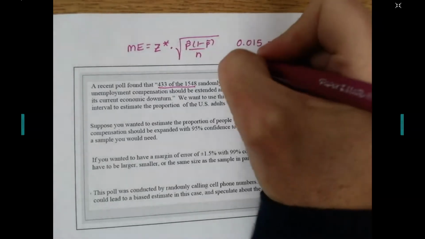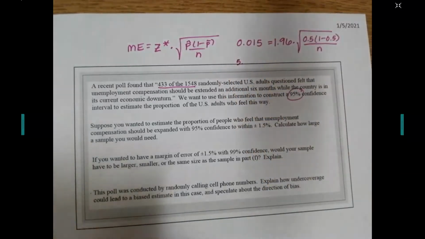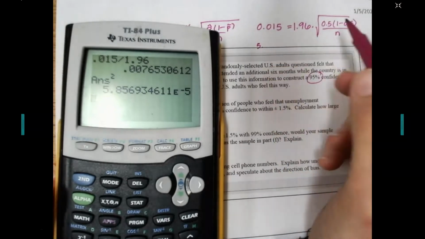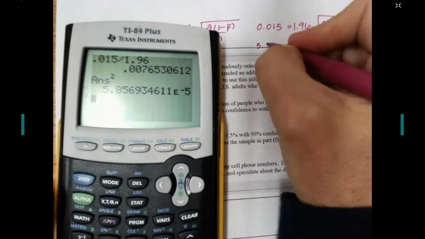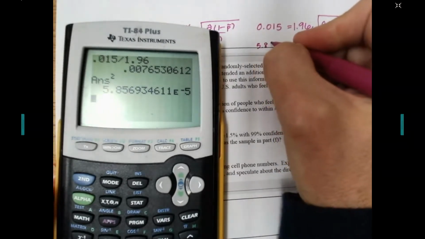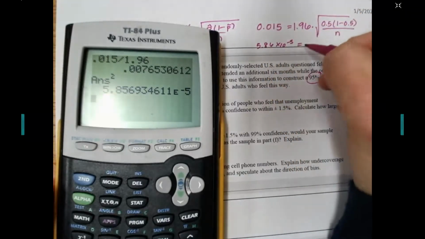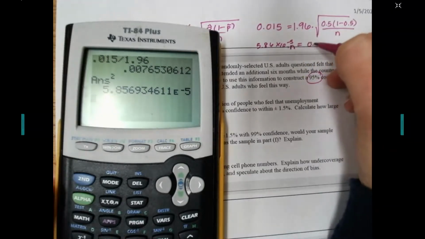So at that point, I'm leaving everything on my calculator. Here, in fact, I'll show you what I did. I divided that away, so it's divided over here. Then I squared it, so I have at this point 5.86 times 10 to the negative fifth, right? Equals, I need to multiply by n's. N is over here. 0.5 times 0.5 is 0.25.